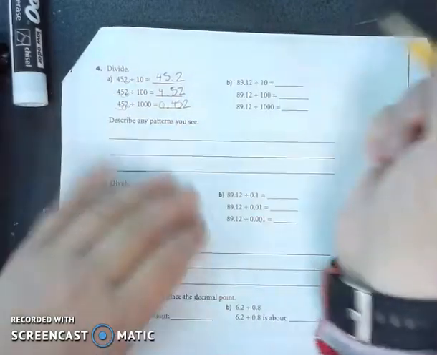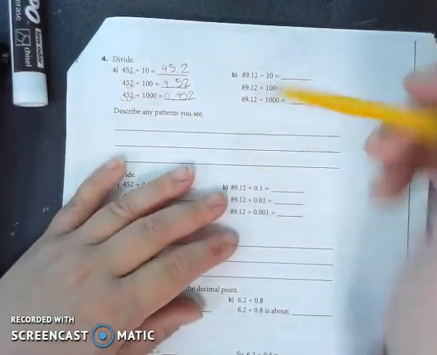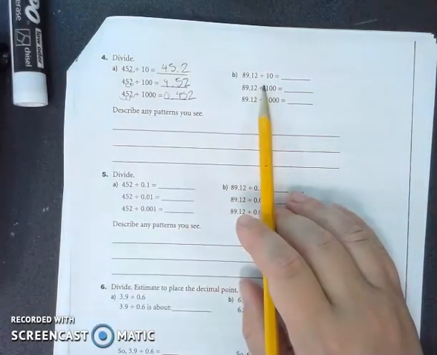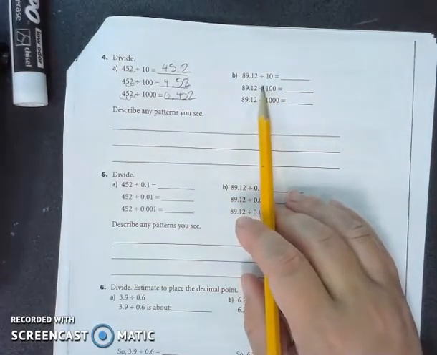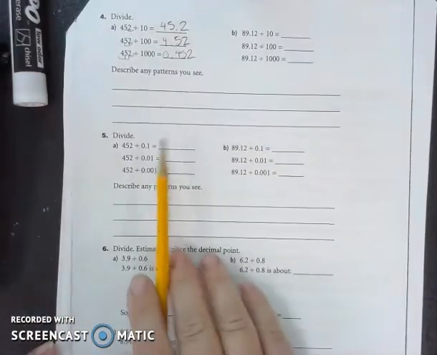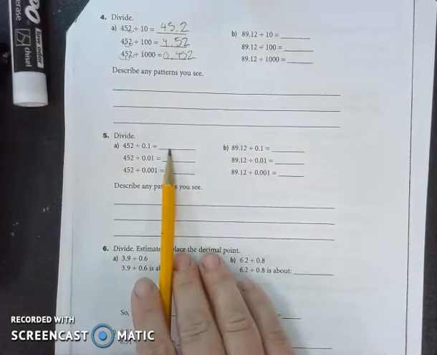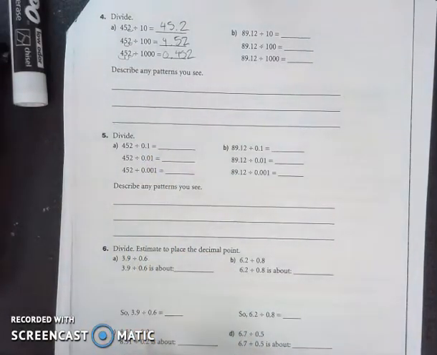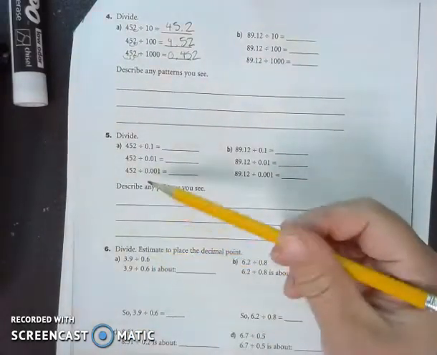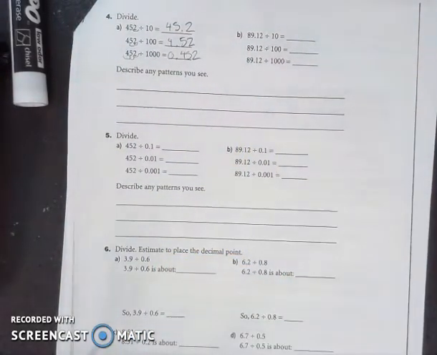And then it's saying, what patterns do you see? So you're going to do these ones here, knowing that you're moving the decimal over every time you divide by 10, moving it twice for 100, 3 times for 1,000. Same sort of thing here. Do the question, and then tell me what patterns you see. You're dividing it by a decimal, so your pattern is going to be different than the pattern you're seeing here.